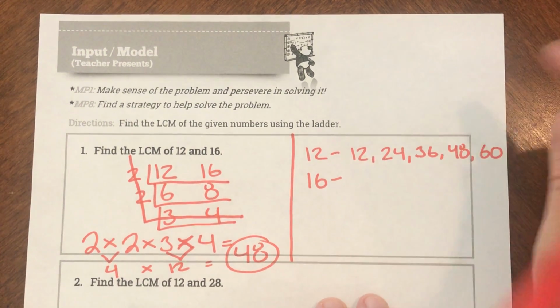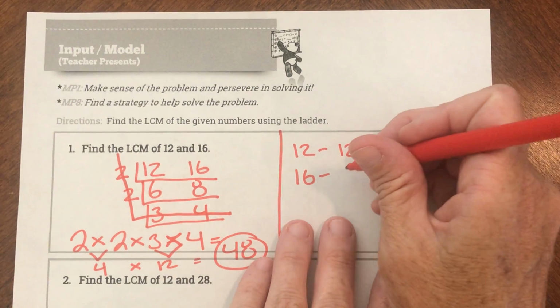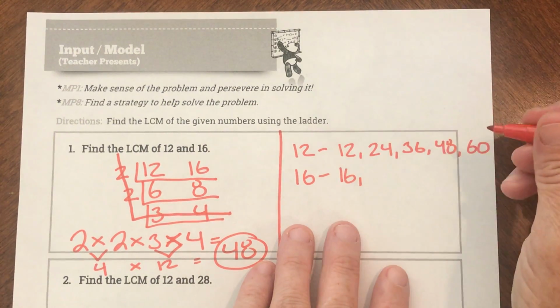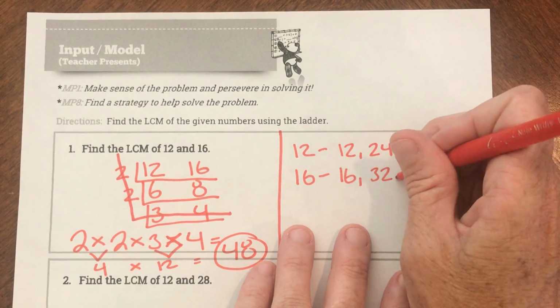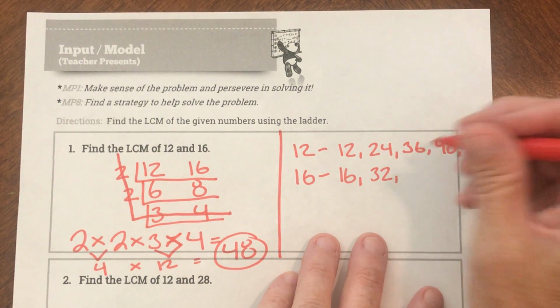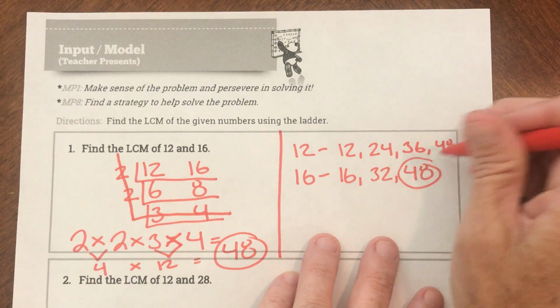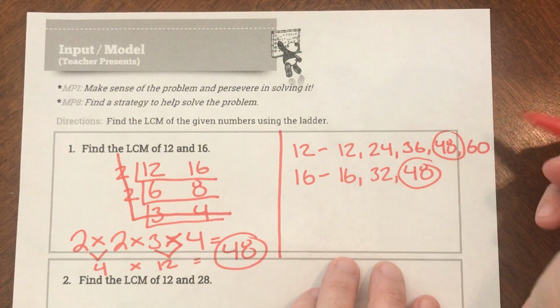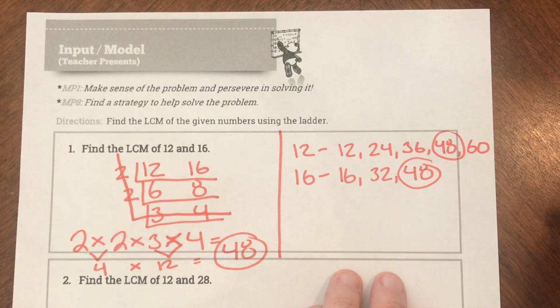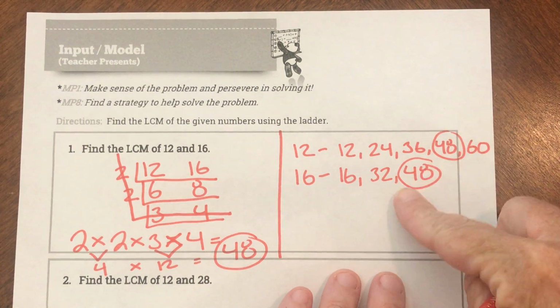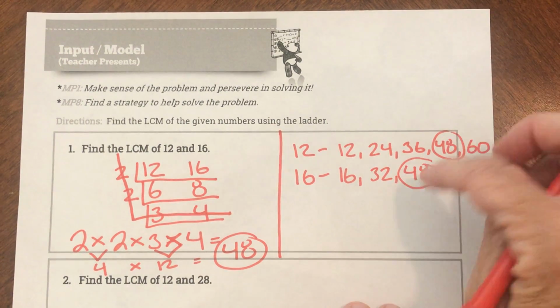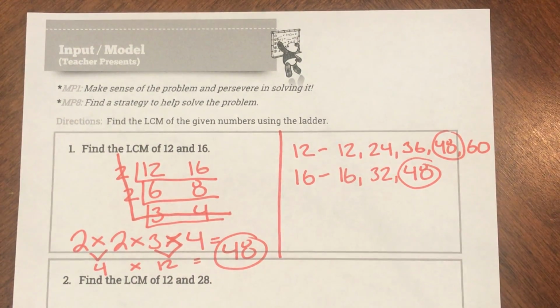I usually try and do about 5. 16 times 1 is 16, 16 times 2 is 32, and 16 times 3 is 48. Now if you're not really strong with your multiplication facts, this strategy might be harder for you. So the least one I came up with was 48. It was the first time they had one in common.